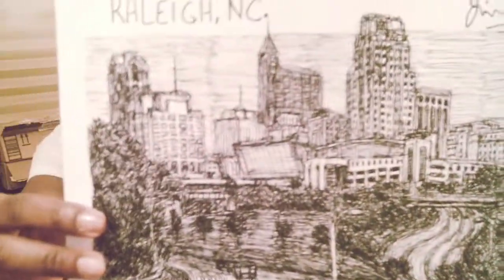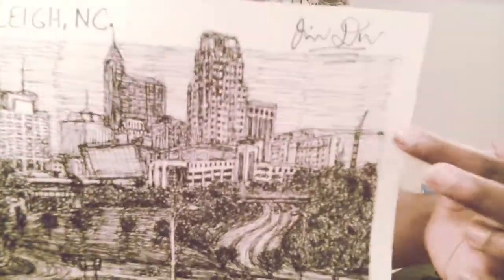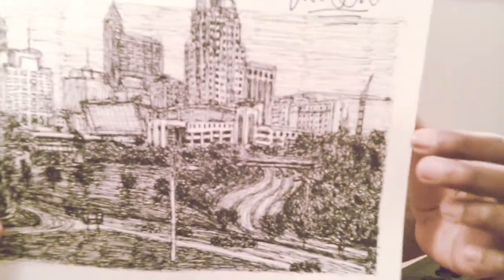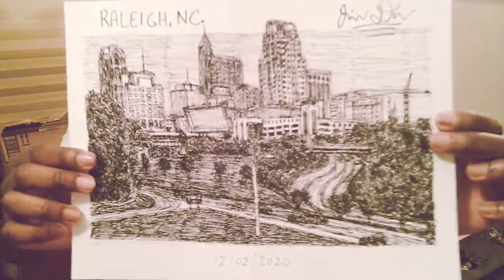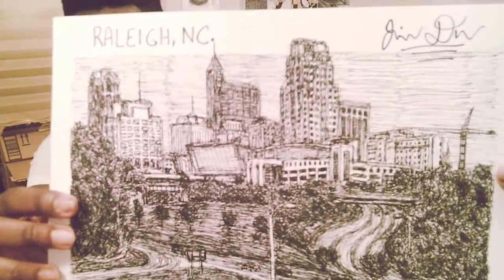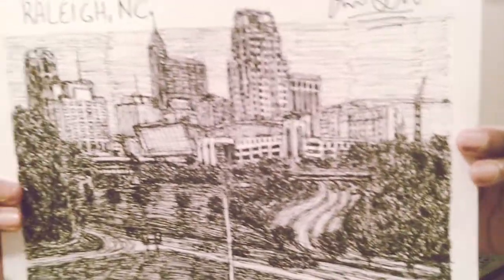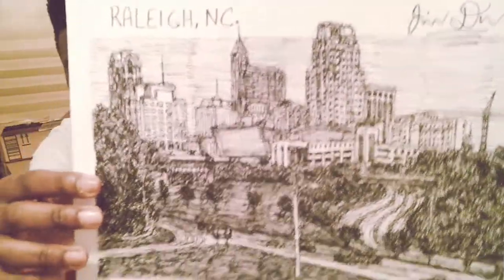Drew some lamp posts, buildings obviously. Something's being constructed over here. I kind of got lazy drawing a couple of these skyscrapers.